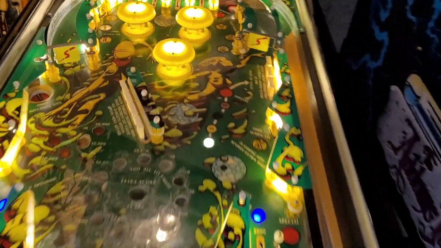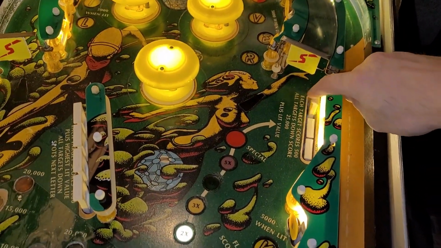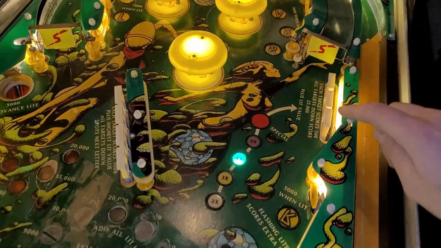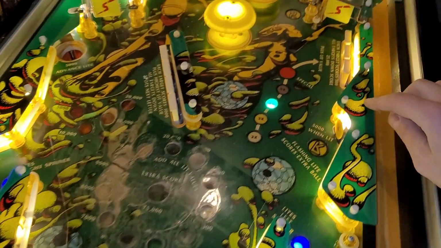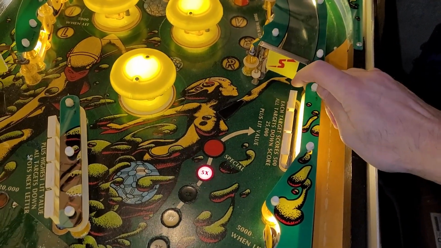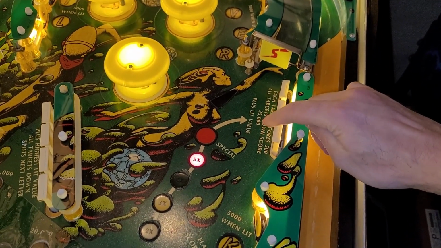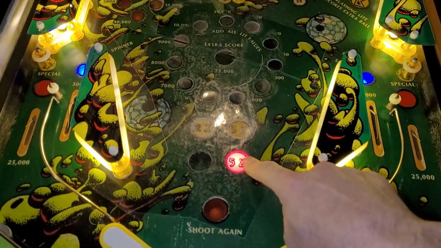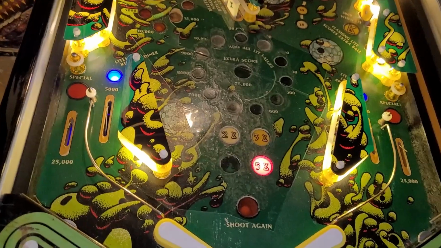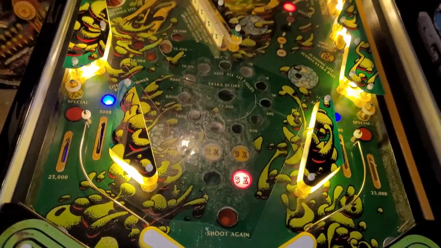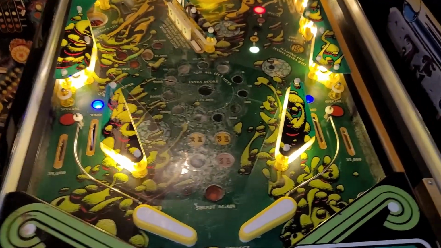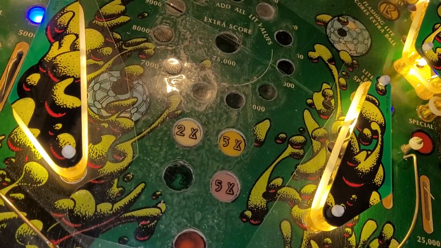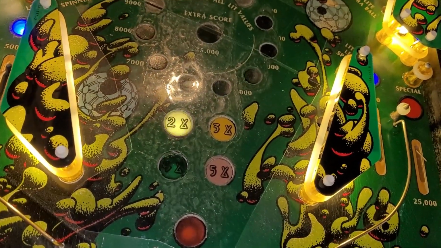Start a new game. 2x. 3x. Why not go max bonus? Okay, got the 5x lit. Now, let's see what happens. We're on ball 2, and look at that. Bonus is reset. Gotta earn those all over again.